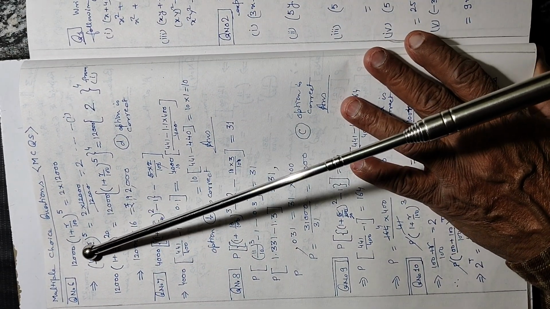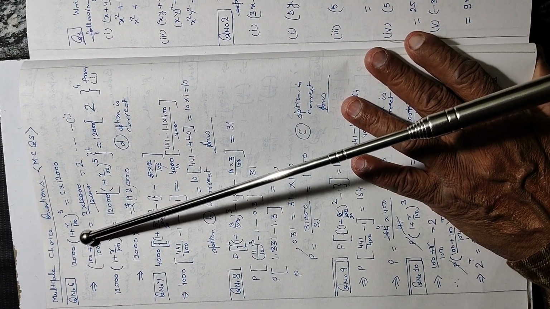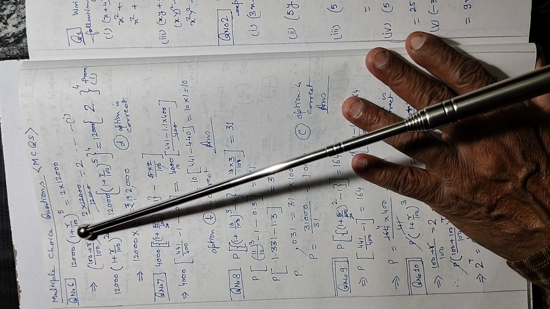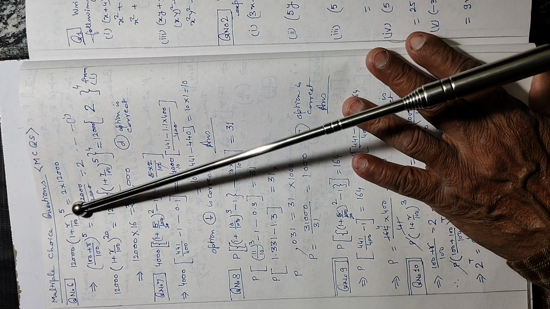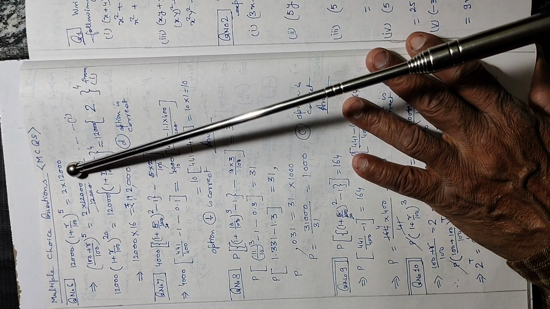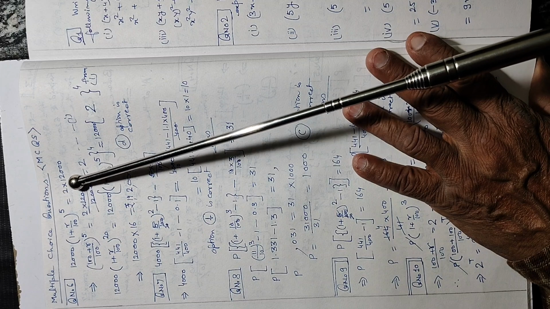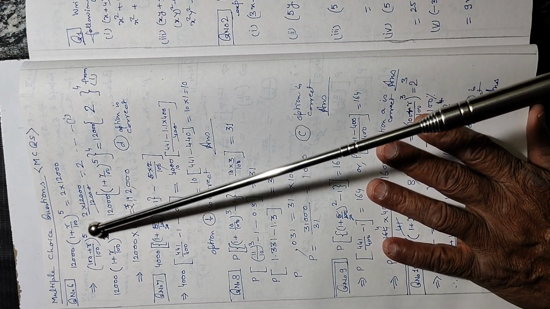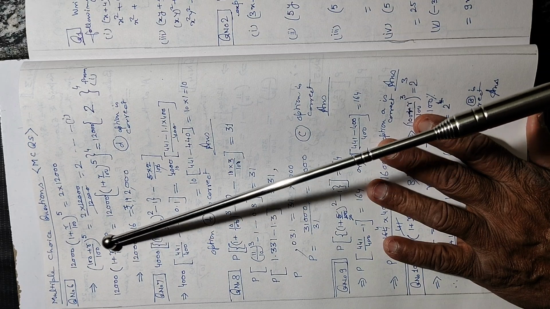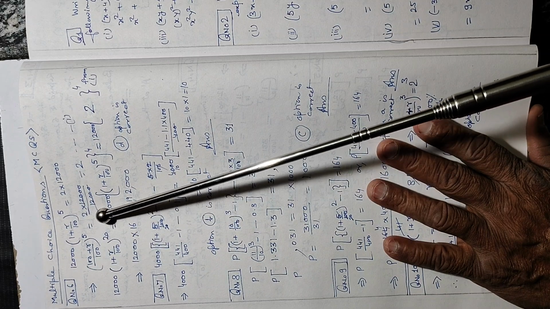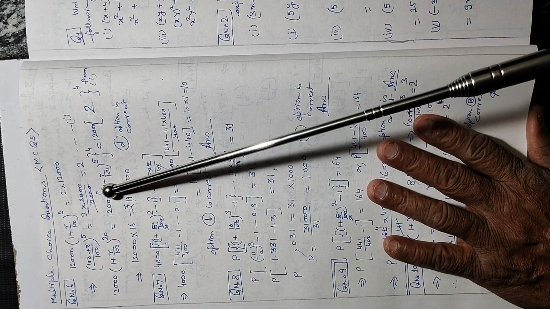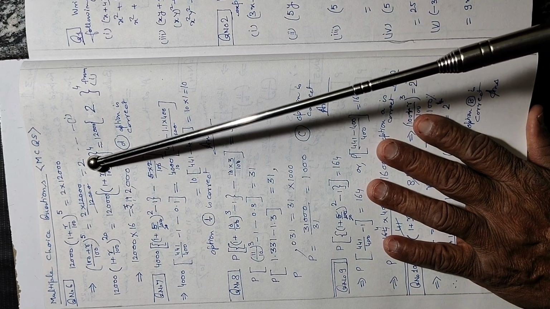12,000 is the principal amount, so the amount will be equal to 12,000 into inside the bracket 1 plus r by 100 raised to power 5. That will be equal to 2 into 12,000. Amount becomes double. So 100 plus r by 100 raised to power 5 will be equal to 2 into 12,000 upon 12,000. 12,000 cancelled. 2 will be here.